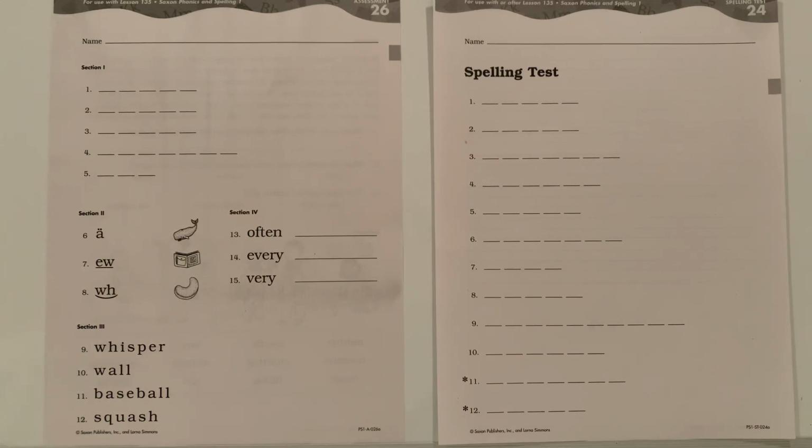Good morning, everybody. For today's Saxon lesson, we're going to do our spelling test just like we always would in class. I'm going to start with this paper, so make sure you have this one out first, and then I'll go on to our spelling word test. Make sure you put your name and date at the top.